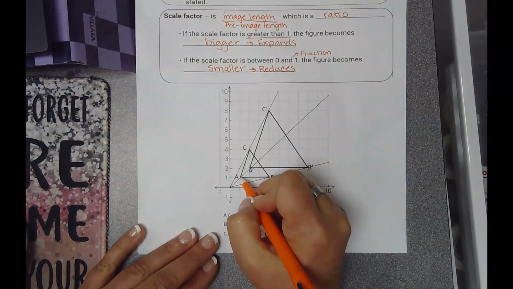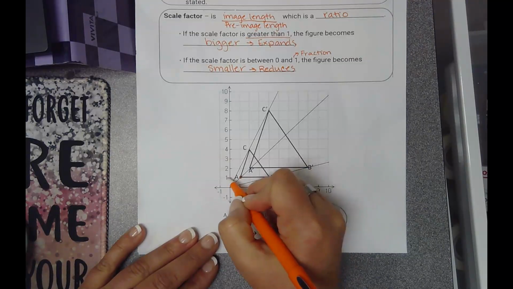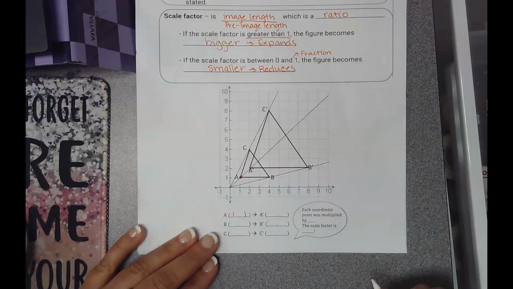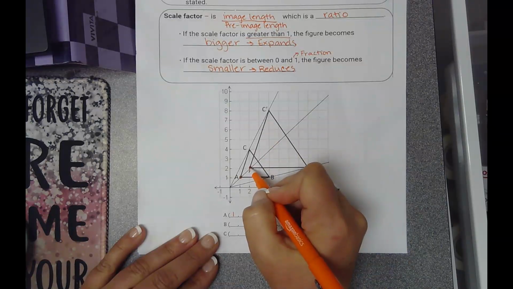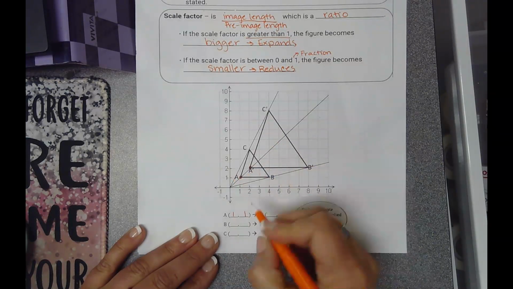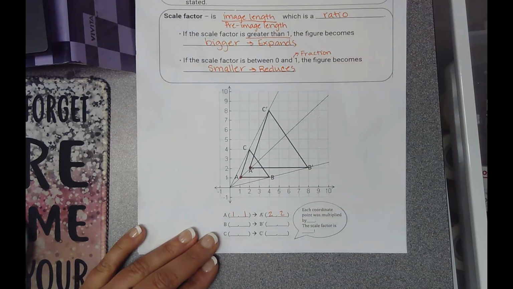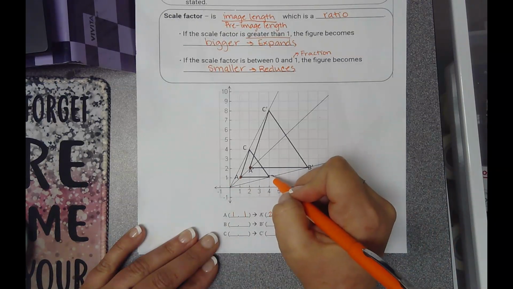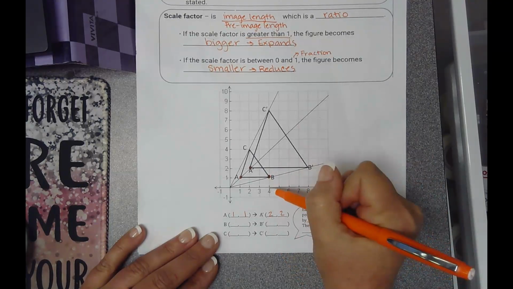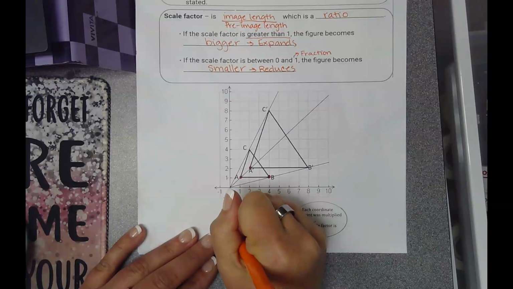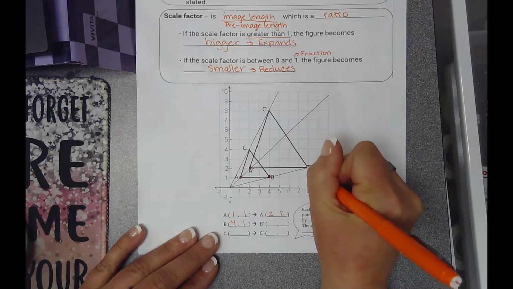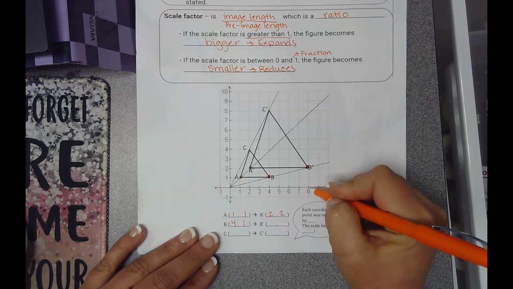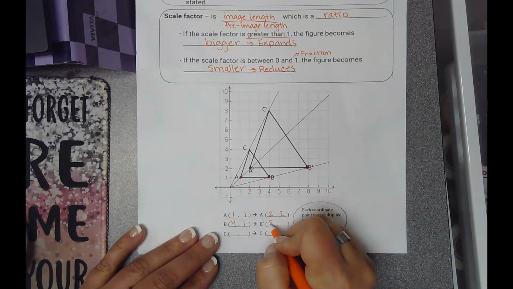Okay, we're going to start with point A, which is at the point (1, 1). And we're going to look at A prime in our image. A prime is at (2, 2). Now let's take a look at B in our pre-image. It's at the point (4, 1). And when we do our dilation, B prime in our image is now at the point (8, 2).